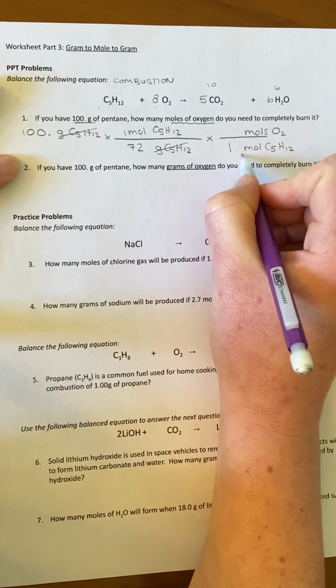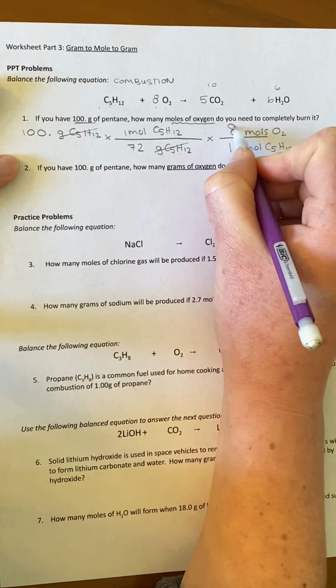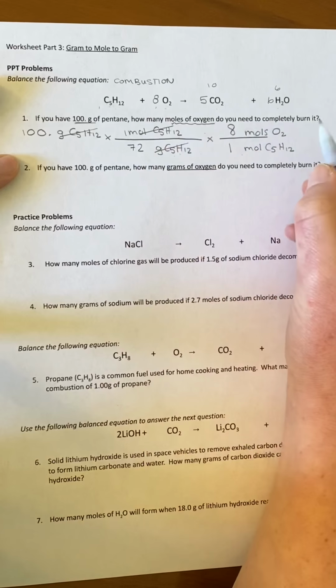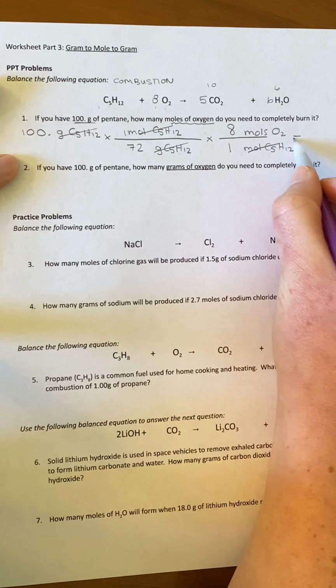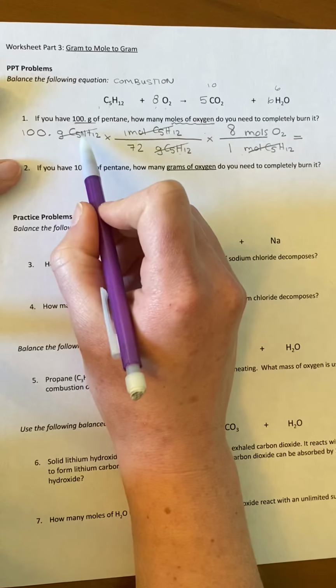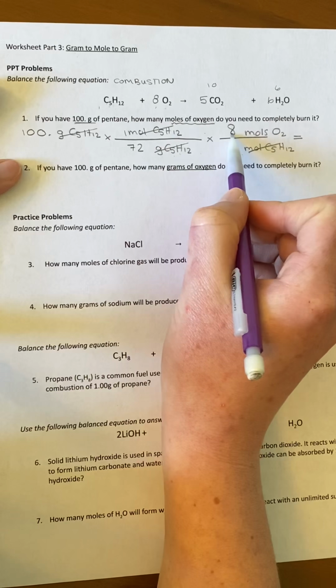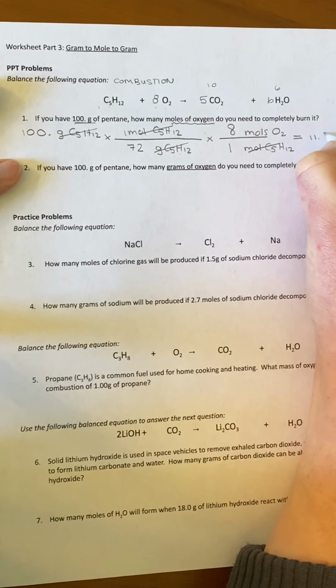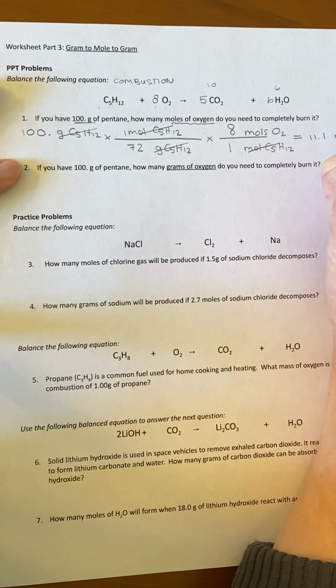So we can say for every 1 mole of C5H12, we'll need 8 moles of O2. So moles of C5H12 factor out, we're left with moles of oxygen on the top. So it's going to be 100 times 1 times 8, all divided by 72 times 1. That should leave us with 11.1 moles O2.